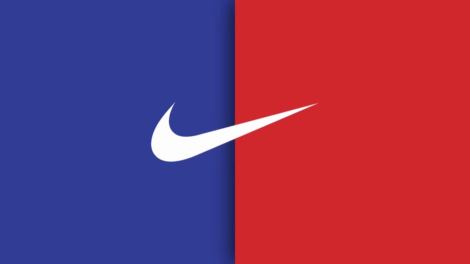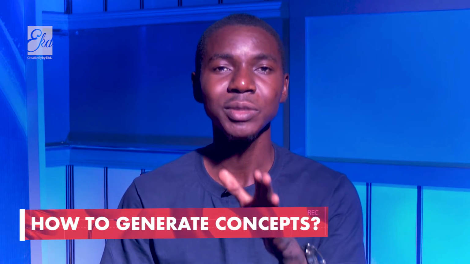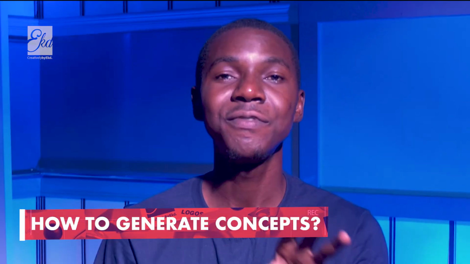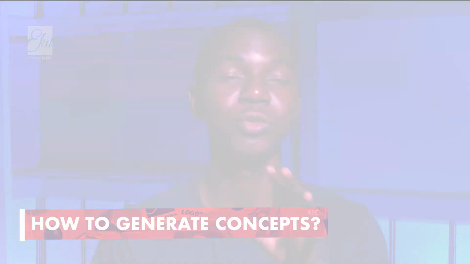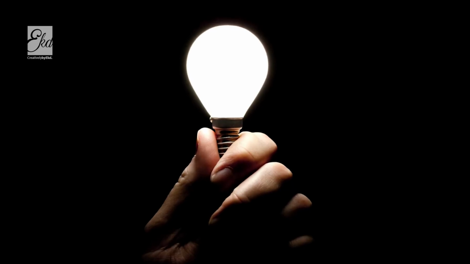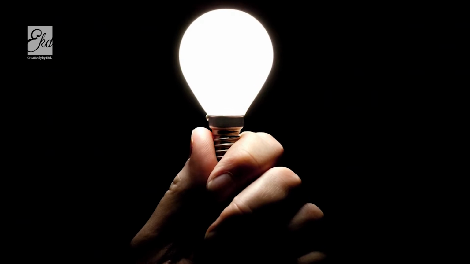Why is it like that? It's because there's a deep meaning to it. There's a deep meaning to it. How do we get to generate these concepts? Because every designer's wish is to develop something that is mind-blowing, a brilliant idea. But it's not very easy, and not every logo you see will be presenting something. So what are the steps to generating a conceptual logo?